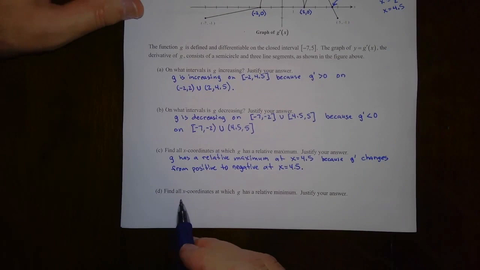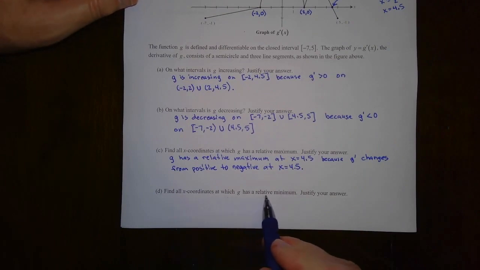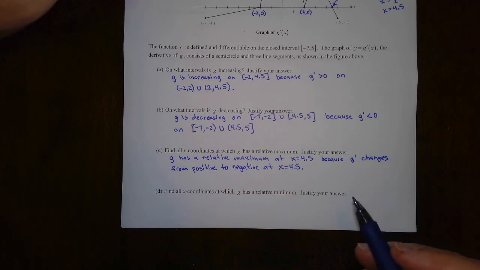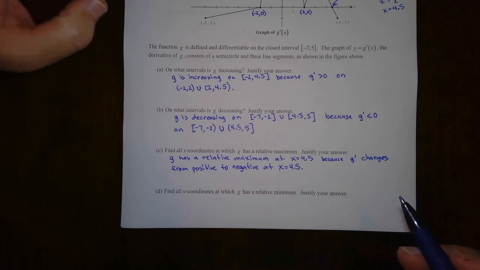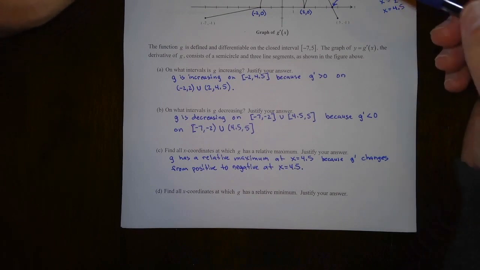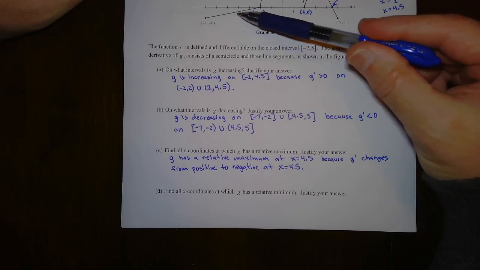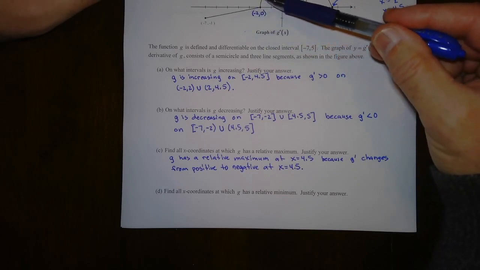Okay, now find all x coordinates at which g has a relative minimum. Justify your answer, okay? So for it to be relative minimum, g prime has to change from negative to positive, right? And so that's going to happen right here at -2. That's the only place where it's changing from being negative to positive.